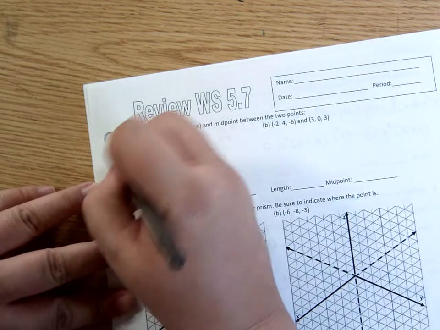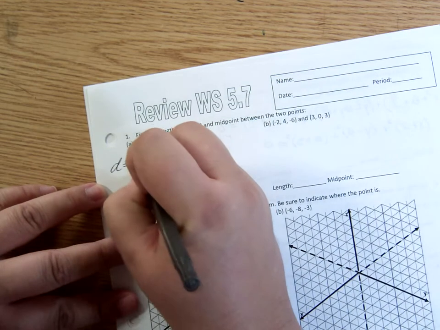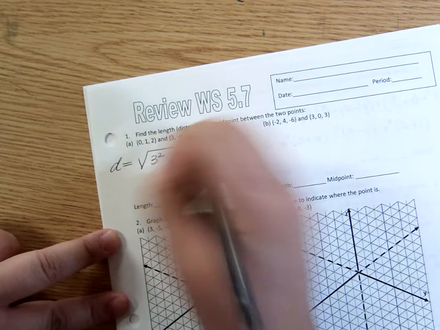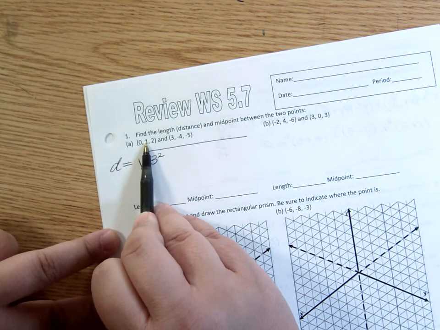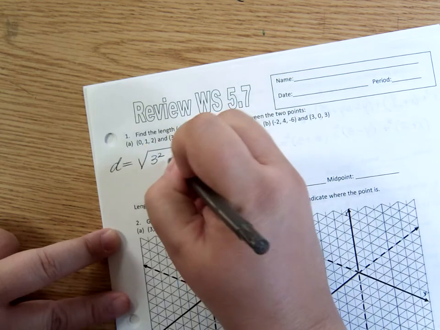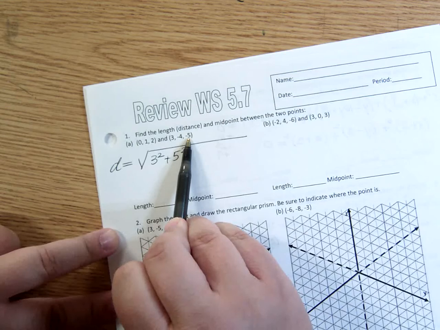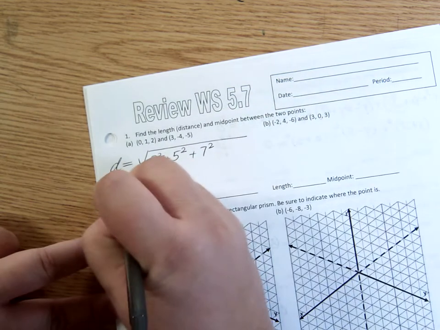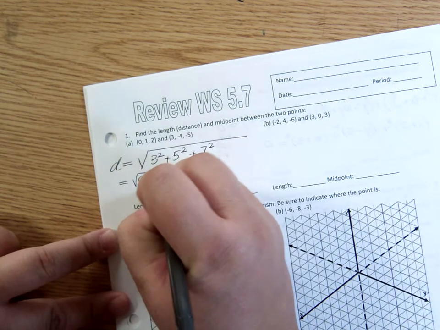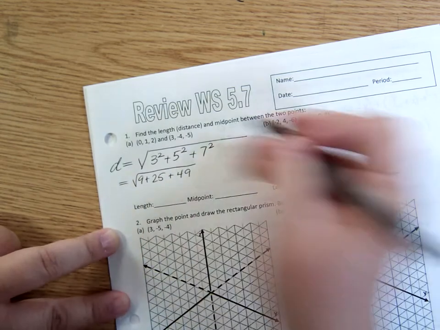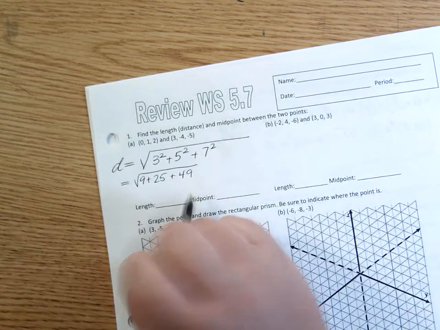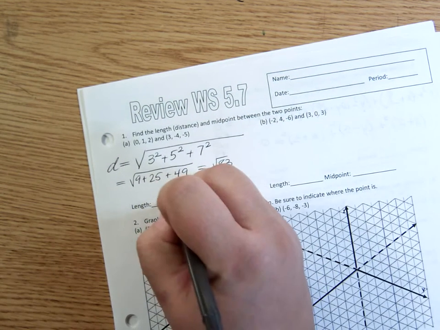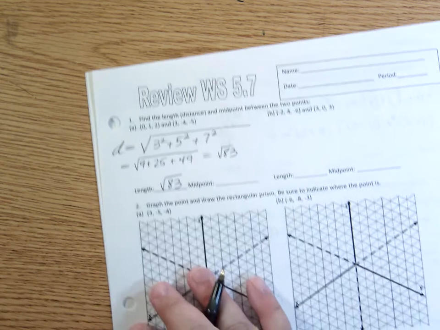So first off, we have the distance between these two. I'm going to do 3 minus 0, which gives me 3 squared. Negative 4 minus 1, which gives me negative 5, but it might as well be a 5 because I'm going to square it. And negative 5 minus 2, which gives me negative 7, same thing as 7 when you square it. So I have square root of 9 plus 25 plus 49. So this is going to be square root of 83. Okay, you can leave it like that because I don't think that reduces, or you can change it to a decimal in your calculator.